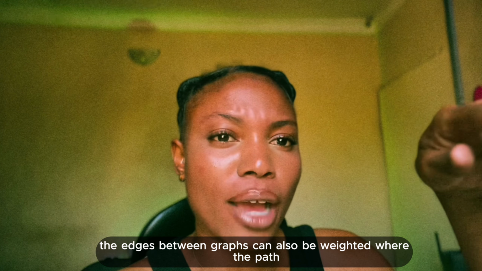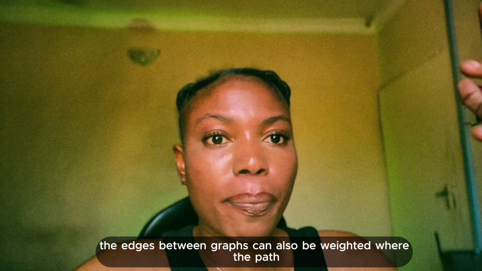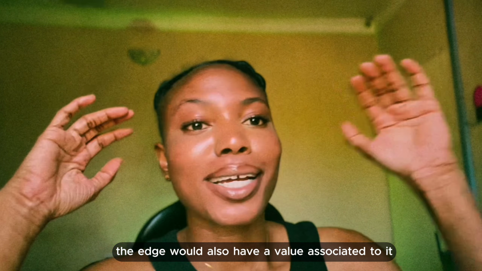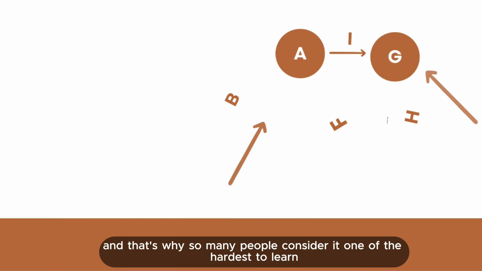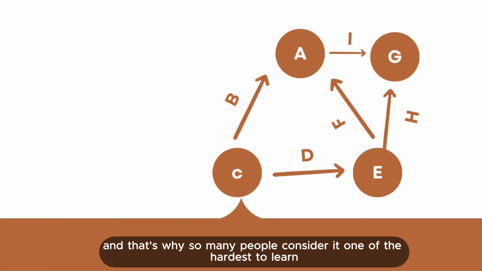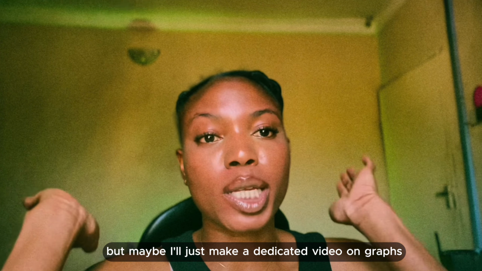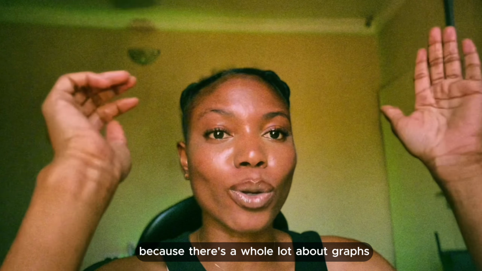The edges between nodes can also be weighted, where the edge would also have a value associated to it. Graphs can be a bit complicated, and that's why so many people consider it one of the hardest to learn. Personally, it's a bit hard for me to understand, but maybe I'll make a dedicated video on graphs because there's a whole lot about graphs.